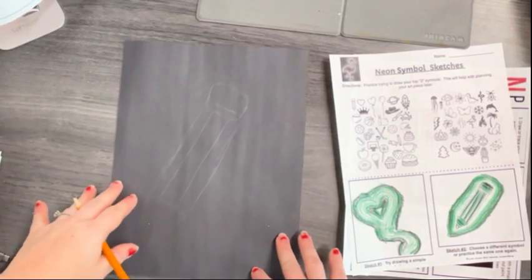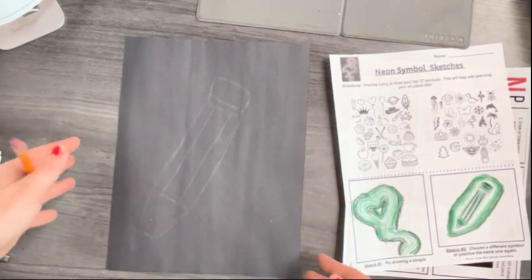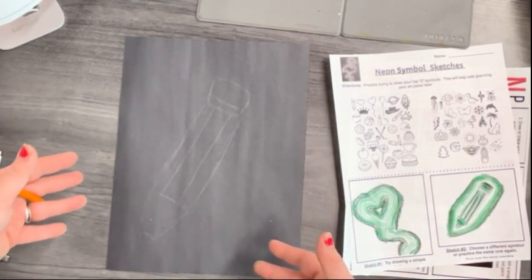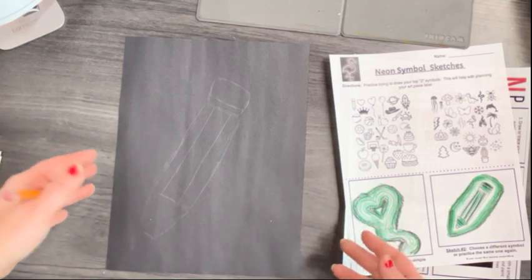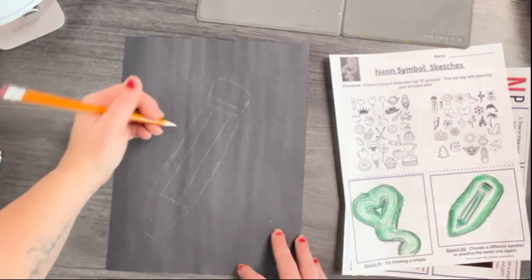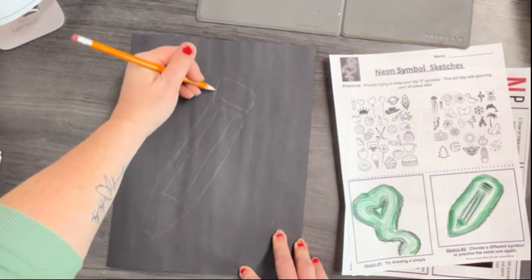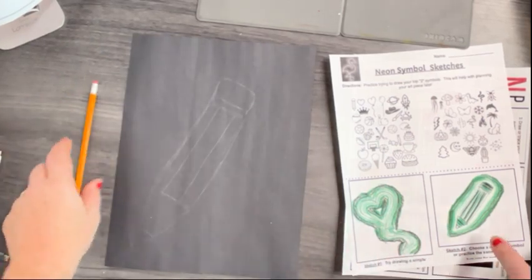Once you have your symbol drawn, again, mine is the way I want it to be. It could be a little changed up. It doesn't have to be exactly the same that I drew here. I just made it my own little version because, again, it's a neon light.